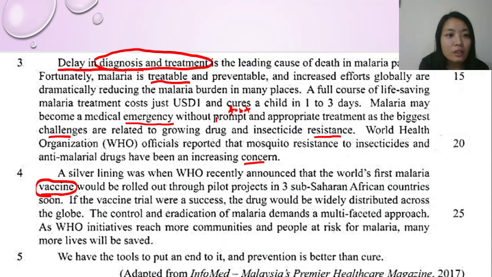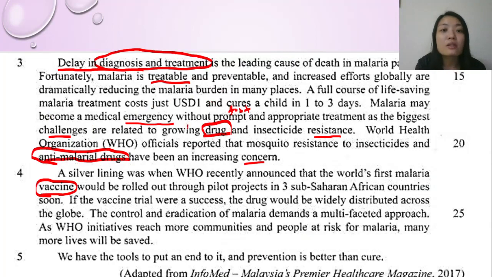So over here, indirectly, it says here, World Health Organization reported mosquito resistance to insecticide and anti-malarial drugs. So indirectly, it is saying here that in order for people to get well from malaria, you need drugs. This whole paragraph is telling you about treatment, but it doesn't directly tell you that the treatment comes from the drug. But from here, you know, if let's say there is no drug, the malaria cannot die. And this paragraph tells you about the problem.